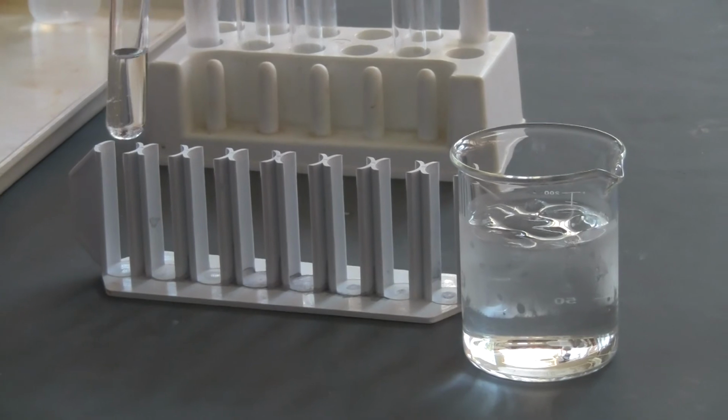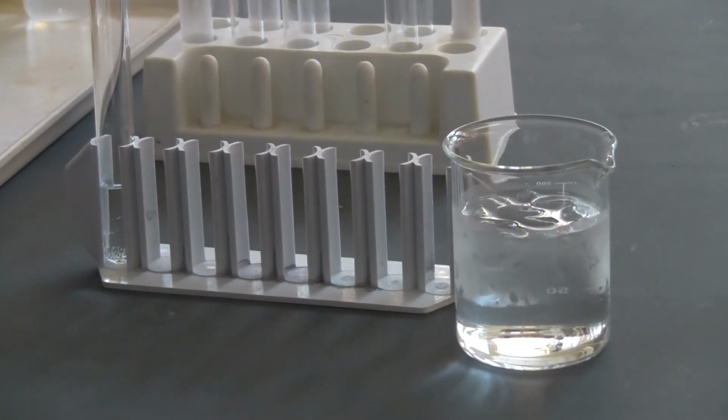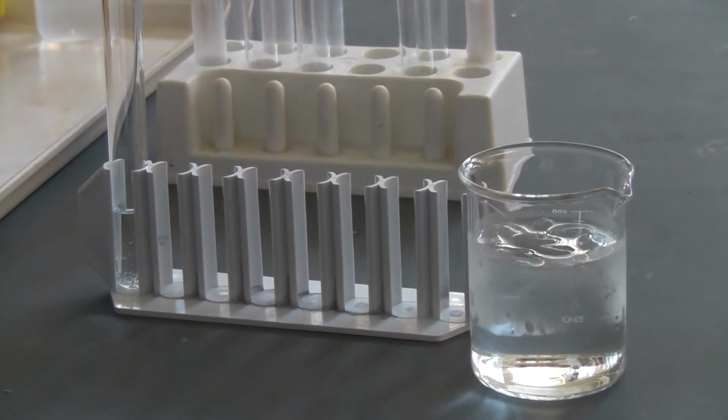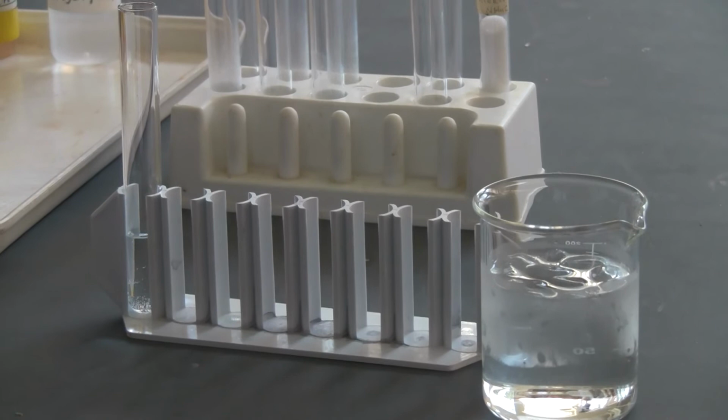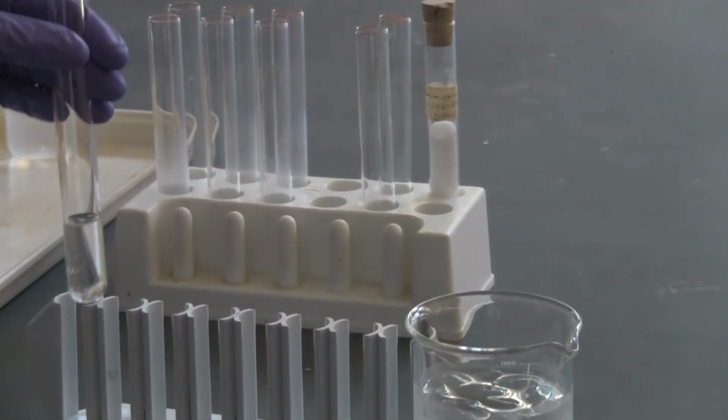Then this is hydrogen peroxide, 3%. This is going to be our catalyst factor. This one is just hydrogen peroxide here.